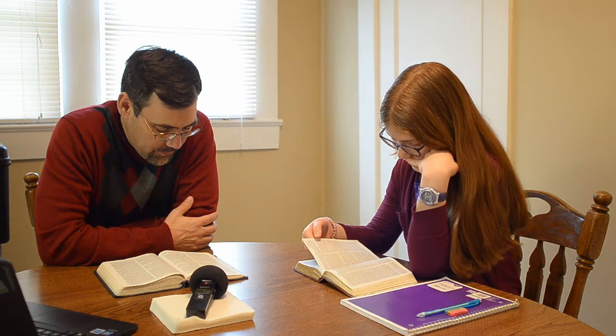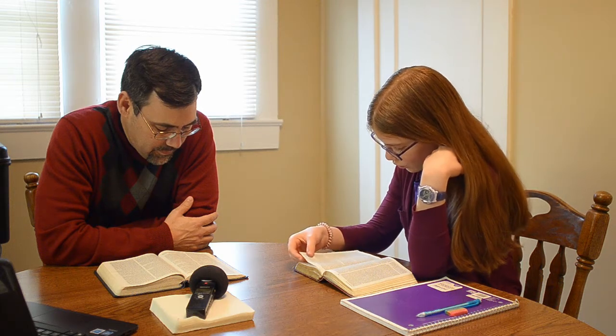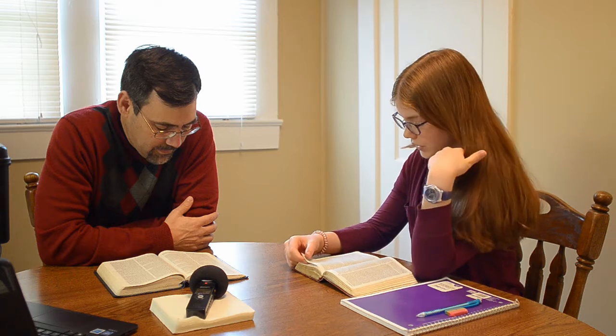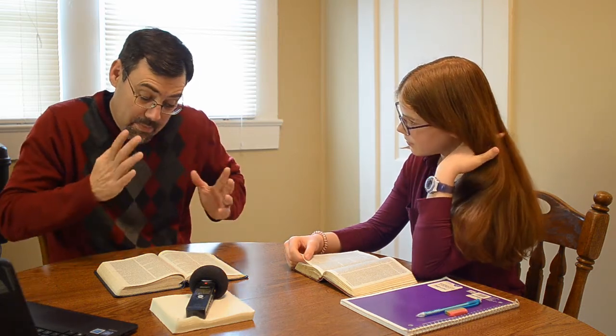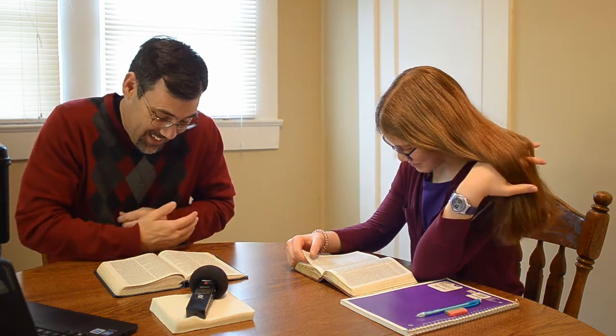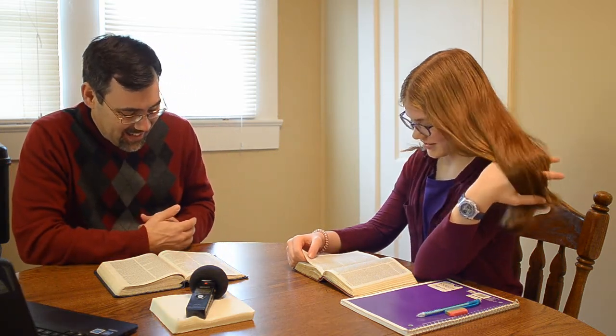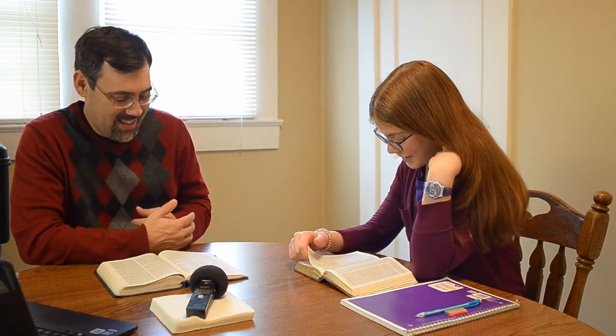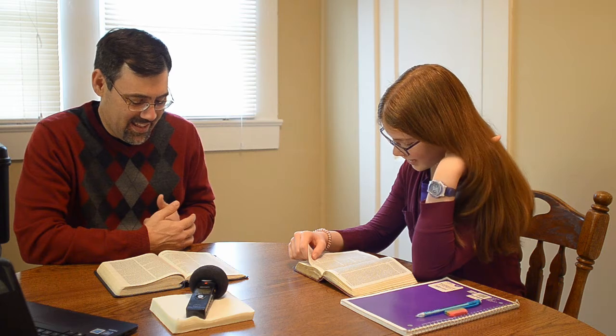So Samuel took a nursing lamb and offered it as a whole burnt offering to the Lord. And Samuel cried out to the Lord for Israel, and the Lord answered him. The Lord answered him, but what happens? Verse 10. As Samuel was offering up the burnt offering, the Philistines drew near to attack Israel. But the Lord thundered with a mighty sound that day against the Philistines and threw them into confusion, and they were defeated before Israel. That would be the climax, yes.